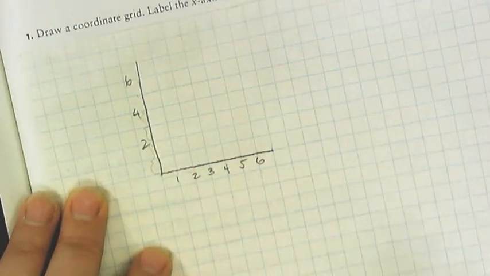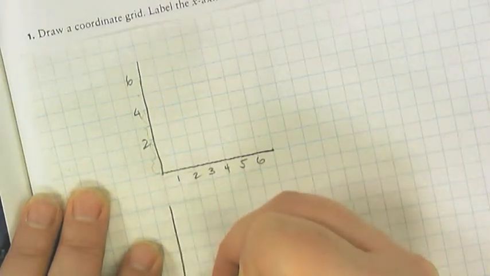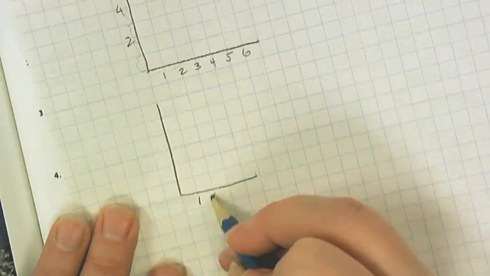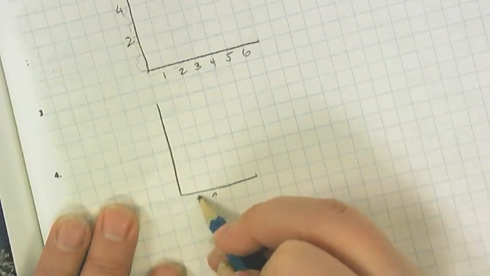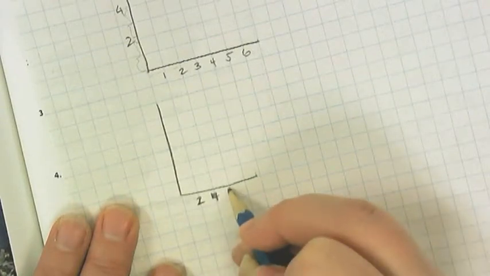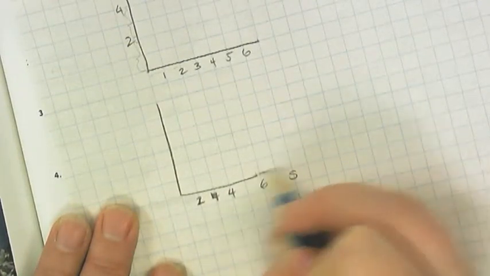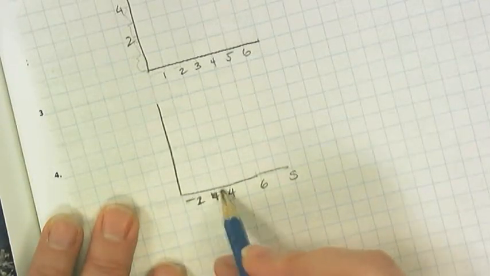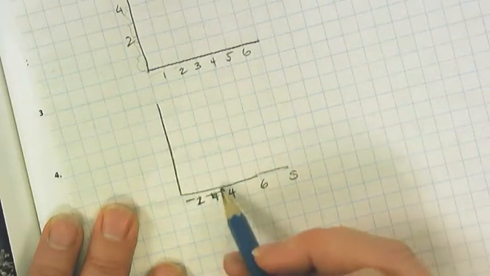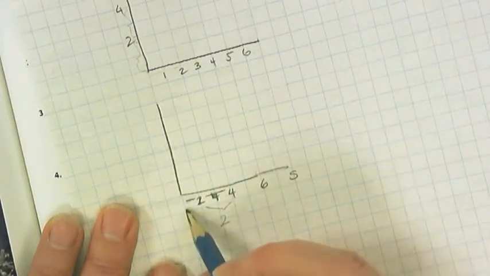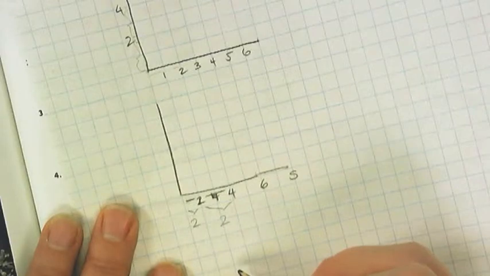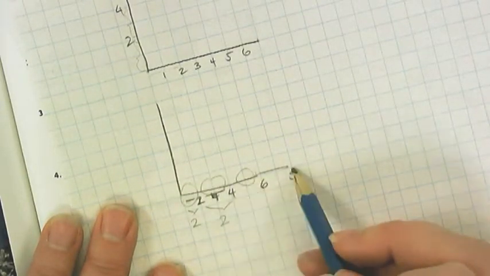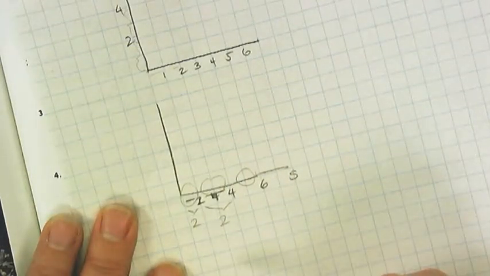What I saw a few times were things like this, where you would have 1 or 2, 4, 6, 8. This distance is only one box, but this distance is 2 boxes. The distance here is 2 and the distance here is 2, but they don't represent the same thing. So you have to have equal spaces between your variables. Okay?